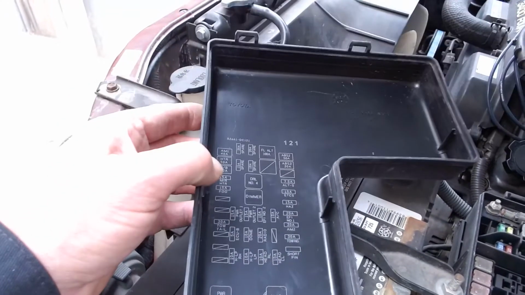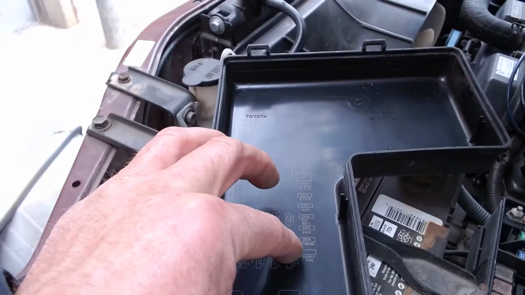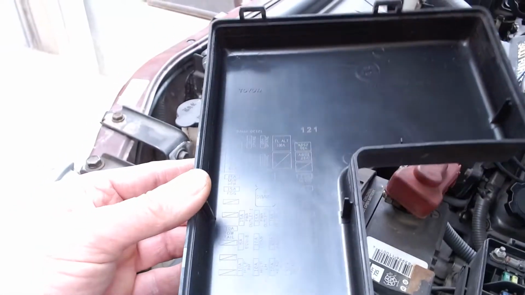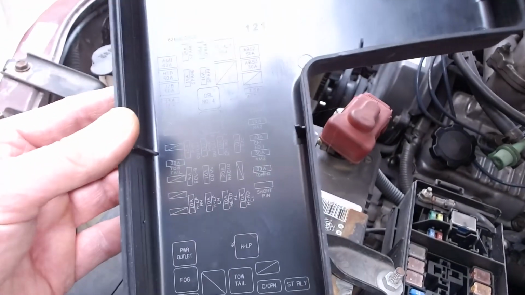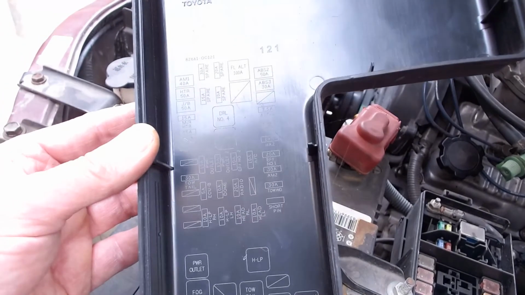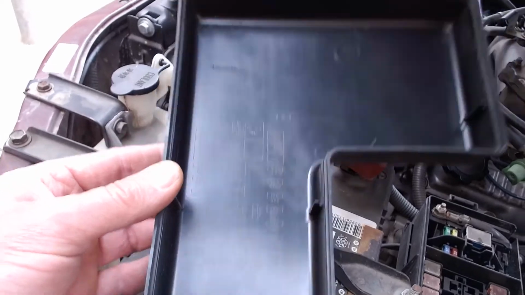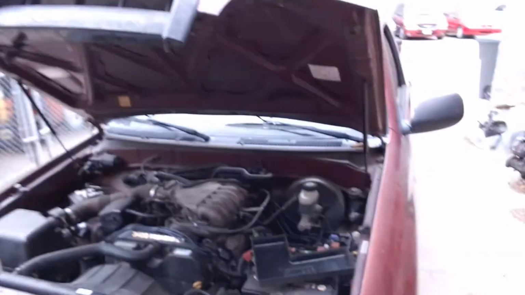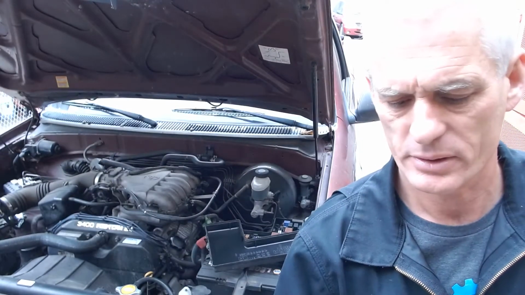I see this EFI number 2 fuse. I see an EFI number 1 fuse. But do I see a fuel pump fuse? Okay. So I just see the ones that say EFI number 1, etc. So what I'm going to do is go to the Mitchell ProDemand, and I'm going to look up which fuse it is. So I'll show you how to do that in just a moment.